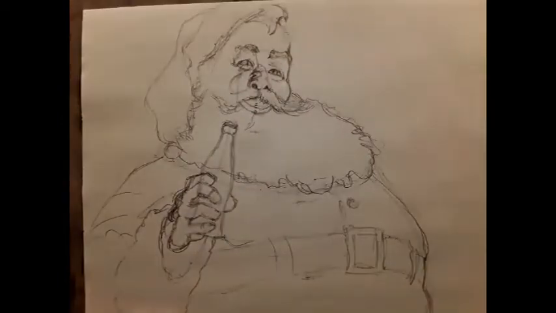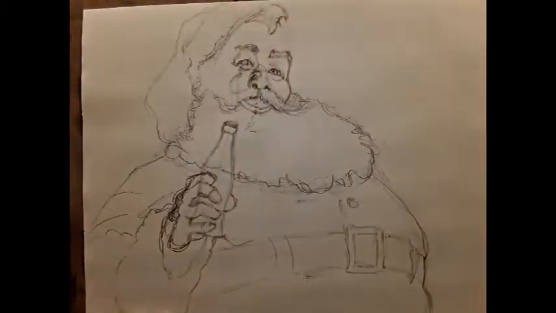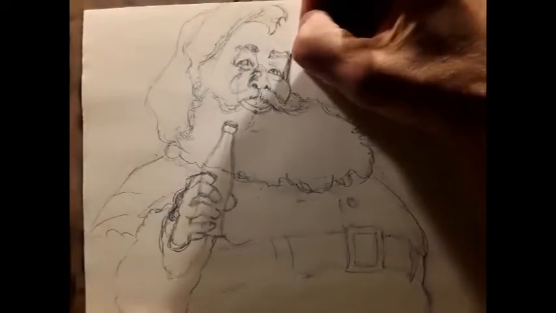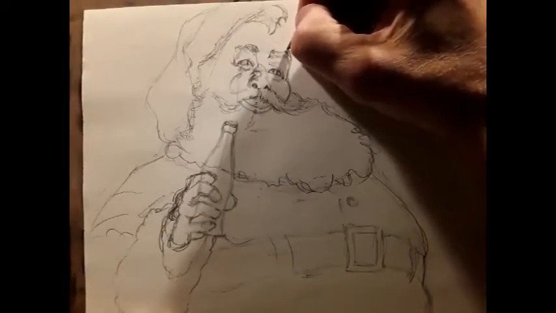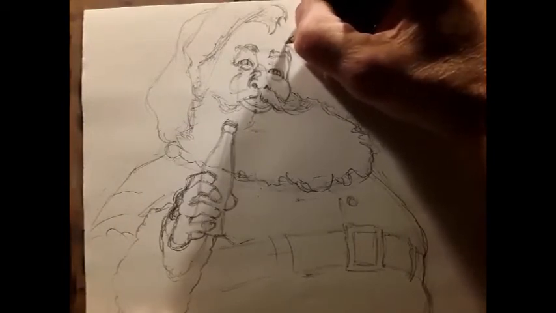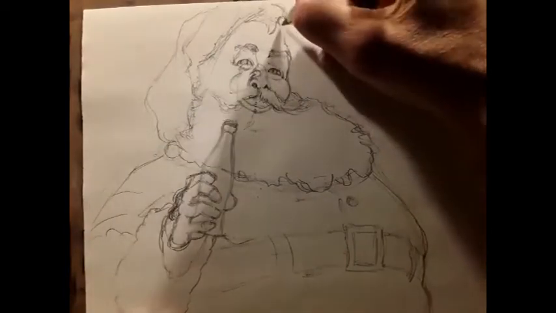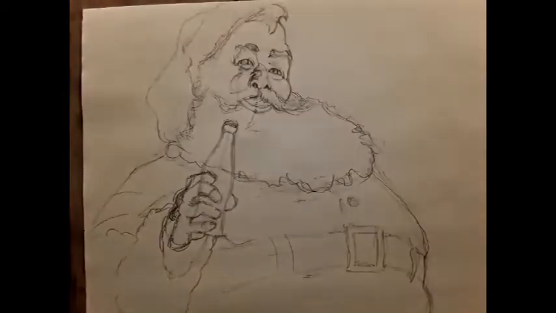Actually, I notice now what I did. Above his eyebrow, I went up correctly, but it should be more straight from there, about where this part of his face is. It should correspond to that left and right, the X dimension. So let me go up here. That's better.